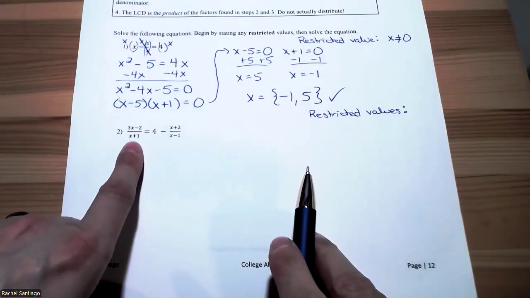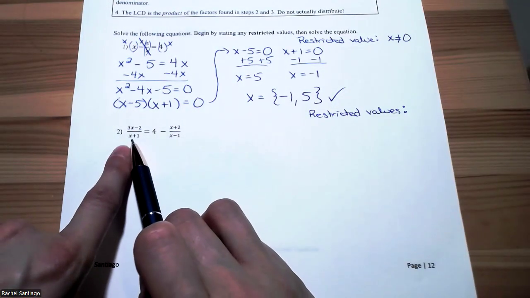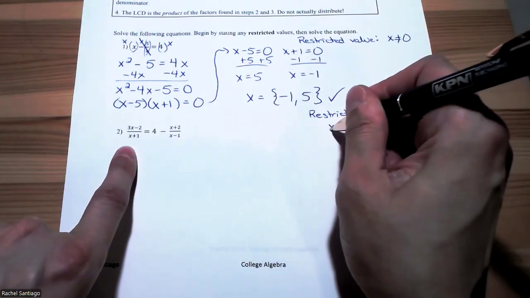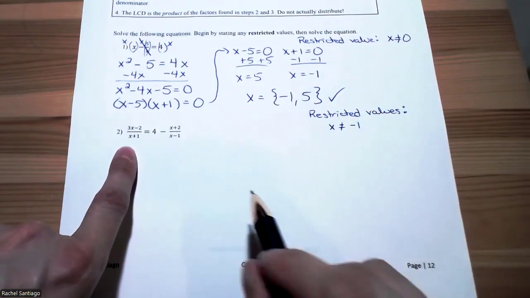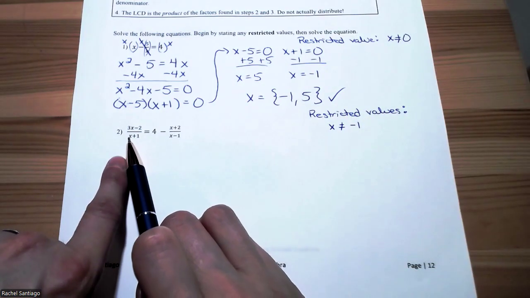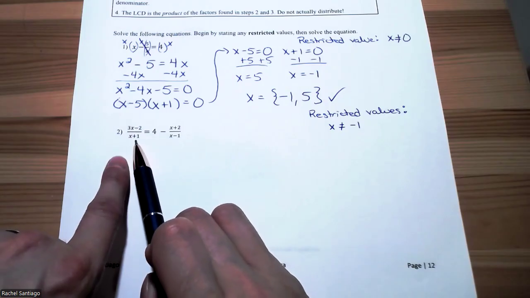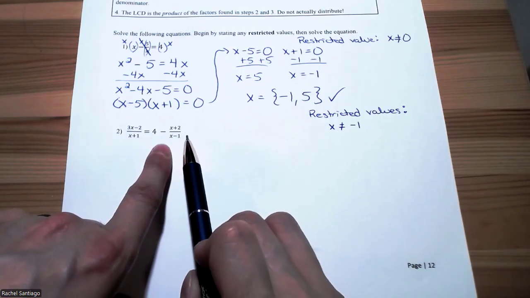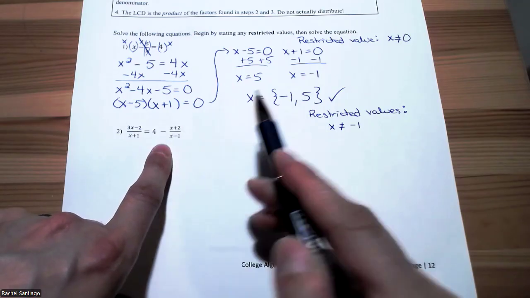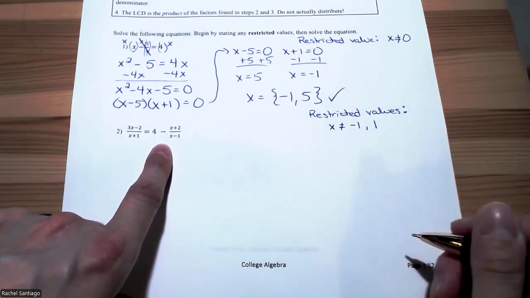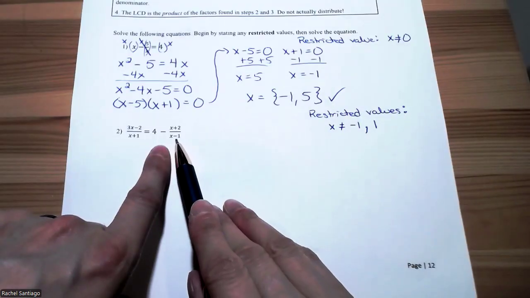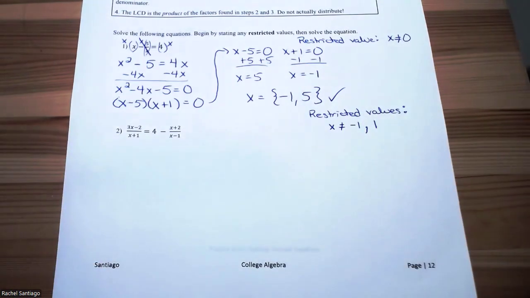Now, if we set each of these equal to 0, do you all agree that if x plus 1 equals 0, then we subtract the 1, so x cannot be negative 1? If you plugged in a negative 1 here, negative 1 plus 1 is 0. Okay, undefined. Cool. Similarly, if I set x minus 1 equal to 0, I have to add the 1, don't I? So that means x cannot be positive 1 either. So those are my two restricted values. Test it. 1 minus 1, 0. Okay, undefined. Now we're ready to proceed.